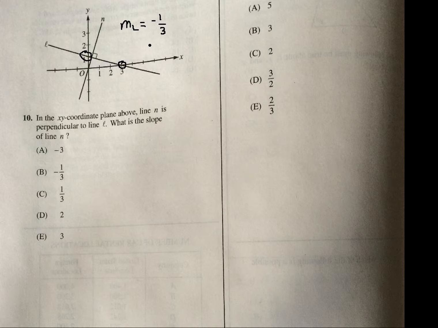It's really easy to see that one because it crosses the x and y axis. Now they want us to know the slope of line N. Well, if it's perpendicular, you know the slope is going to be the negative reciprocal. So the slope of N is going to be 3.